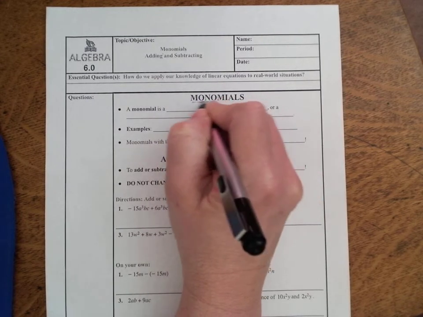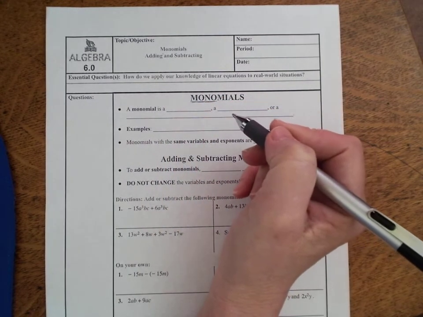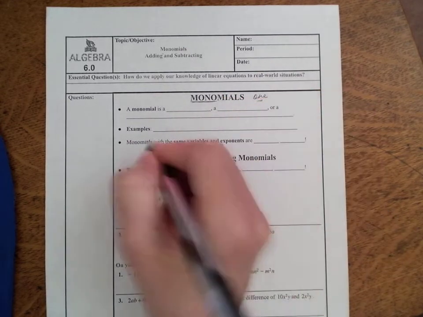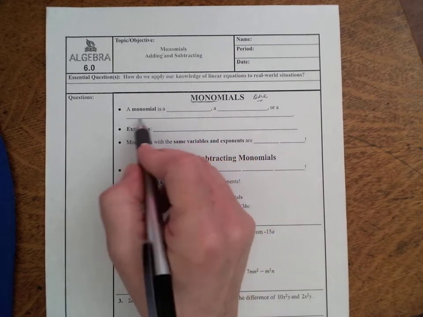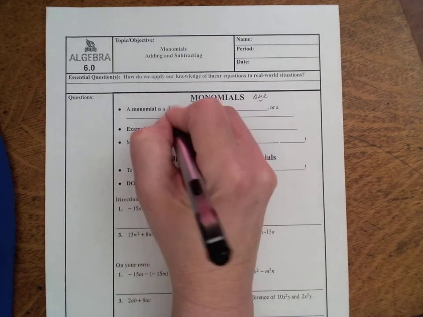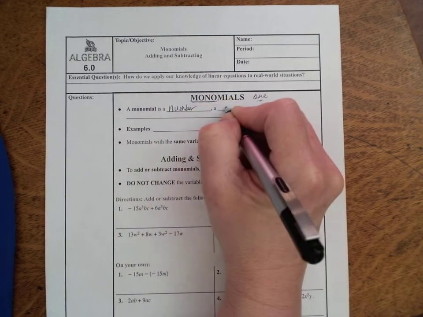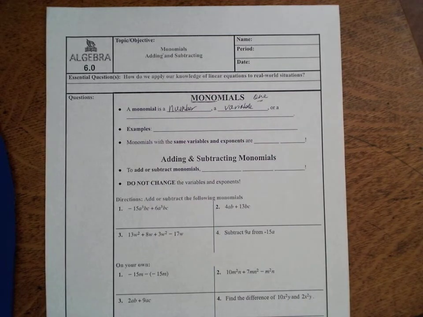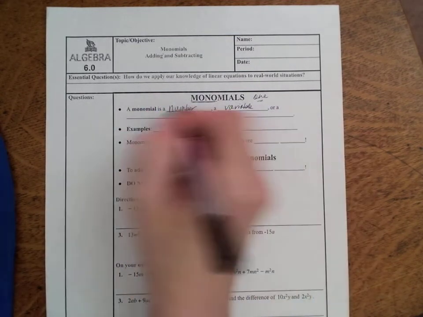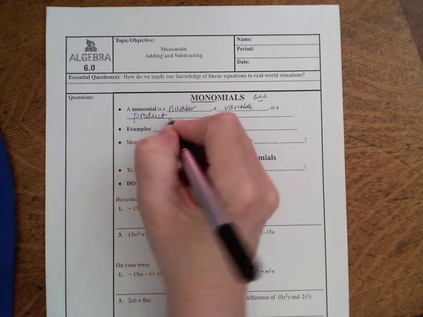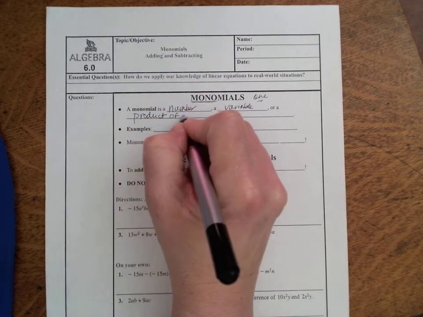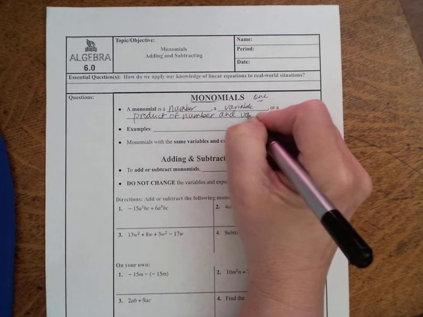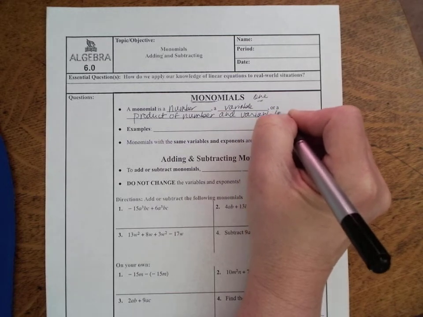And think of the base word mono. That means singular or one. Okay, so mono means one. So that's going to make a whole lot more sense when we see this. Basically, a monomial is a number, a variable, or a product of a number and variables. So it's multiplication, no addition or subtraction. Now it can be a single variable or multiple variables.